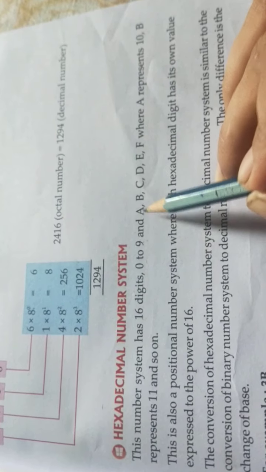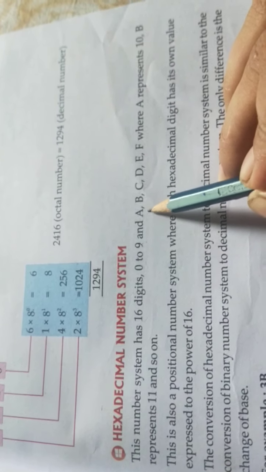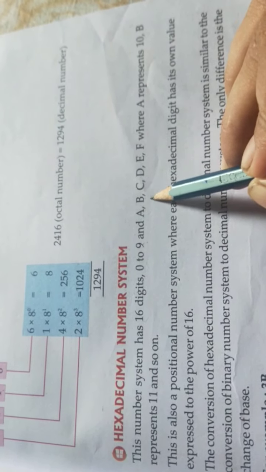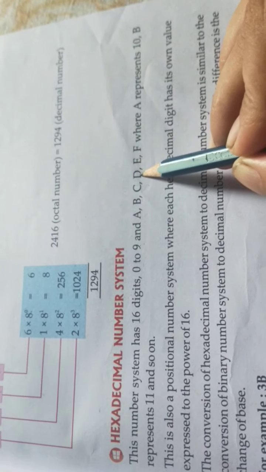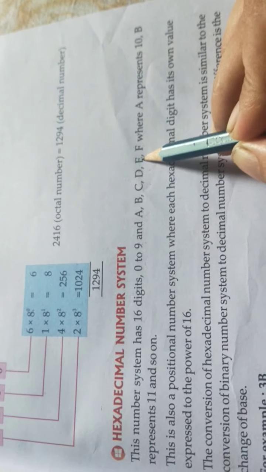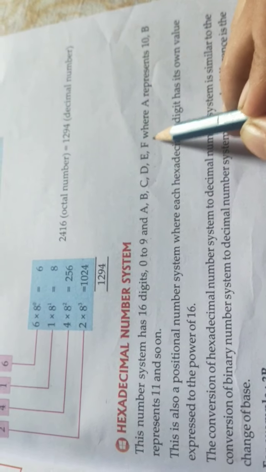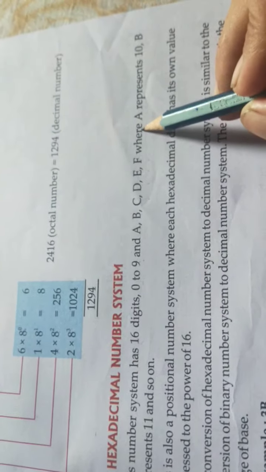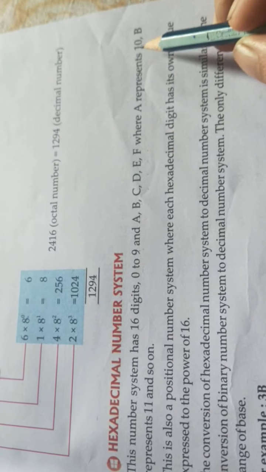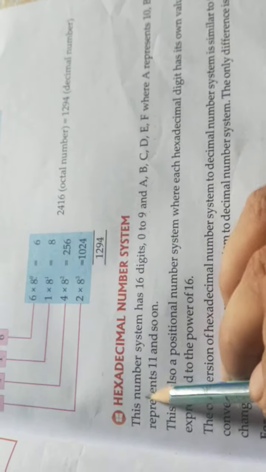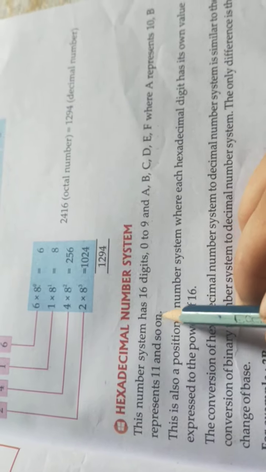Now from A you will count. A represents 10, B represents 11, C represents 12, D represents 13, E represents 14 and F represents 15. Here it's written where A represents 10, B represents 11 and so on.